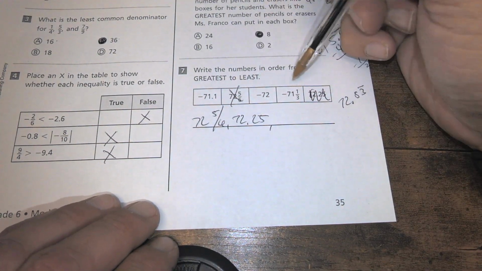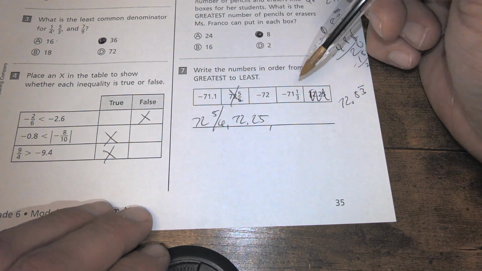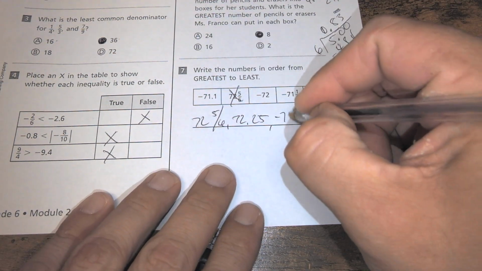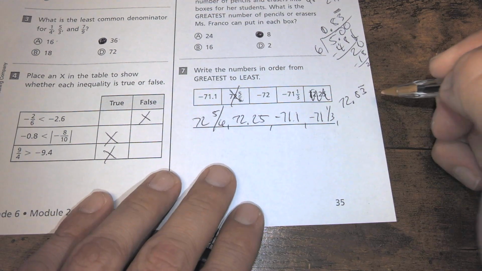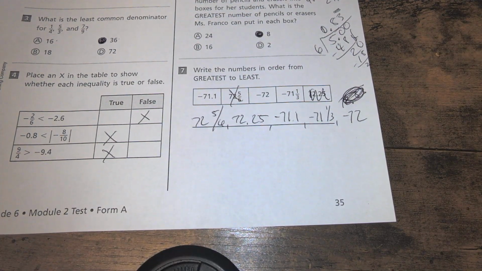Now looking at these three, okay, they're all negatives. So the one that's the smallest negative, the one closer to 0, is going to be the negative 71.1. Then the negative 71 and 1/3, and then negative 72. So that's ordered from greatest to least. Any questions on the first page? All right, flip it to the back.